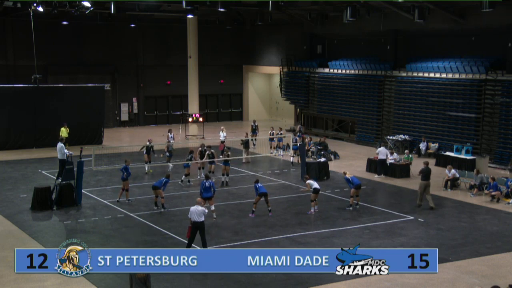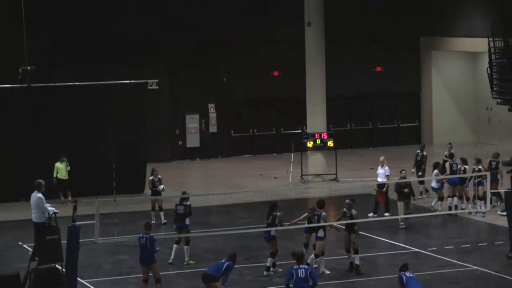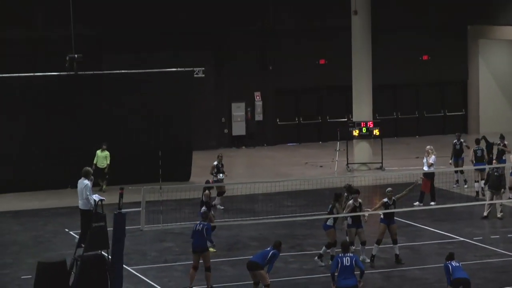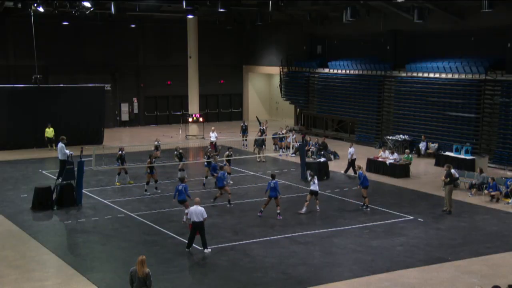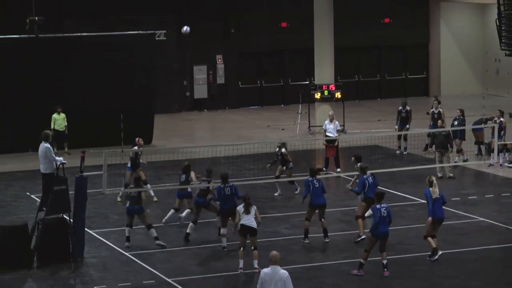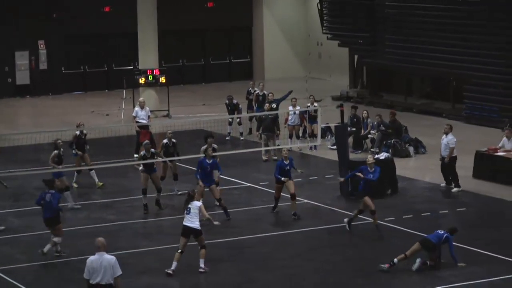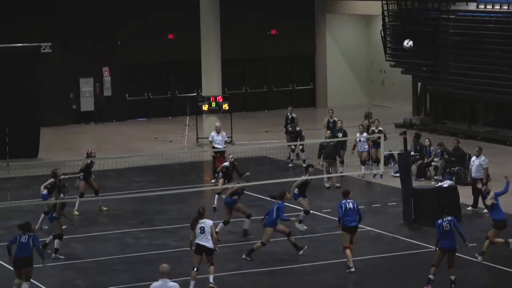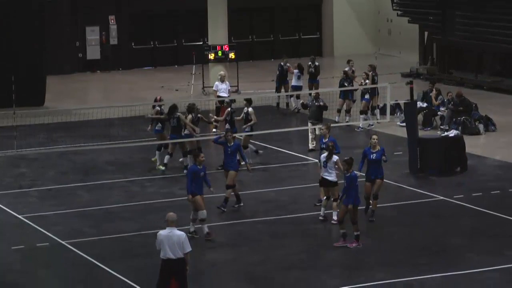A huge part of this Titans defense is their starting libero, Megan Towser, who is out with an ACL injury. That's a big blow to this Titan squad. Towser has pretty much been the leader of the team. She played very well throughout the season, and she got hurt right before their last game. I'm sure they're missing her right now.